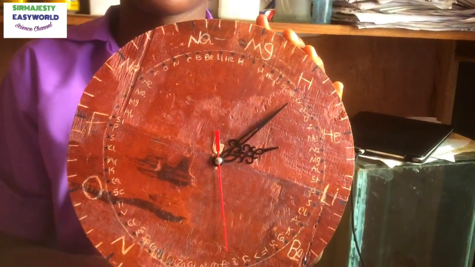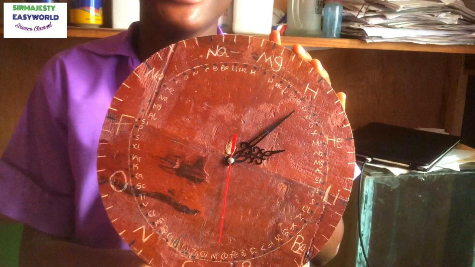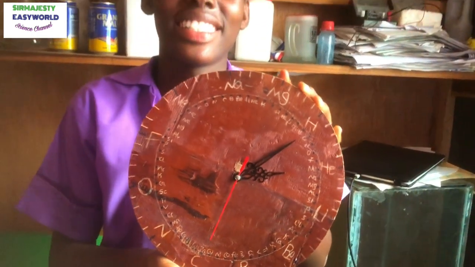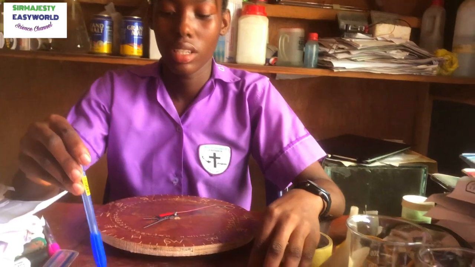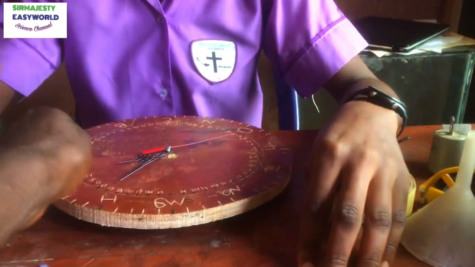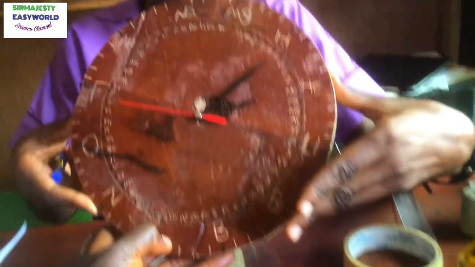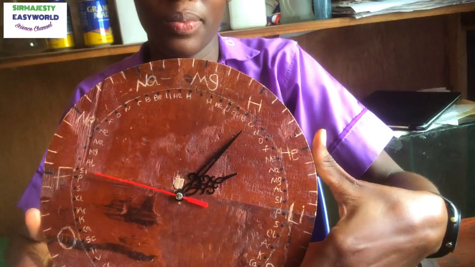That's wonderful. Okay. It's a chemistry clock. Why did you say it's a chemistry clock? It's a chemistry clock because the numbers have been changed to the different elements in chemistry. Oh, instead of the numbers. Yes. I can't see what it is. Okay. That's why MG, what does it mean?